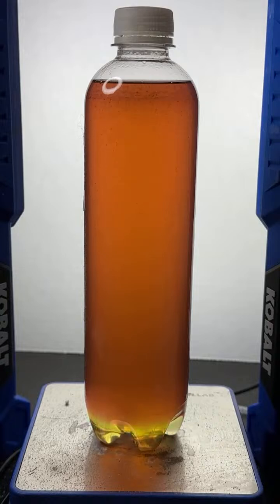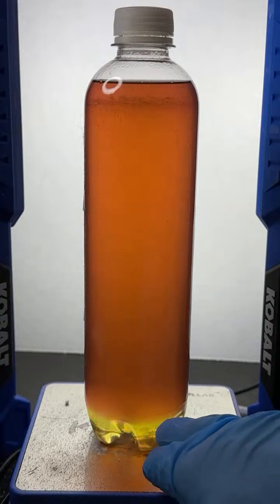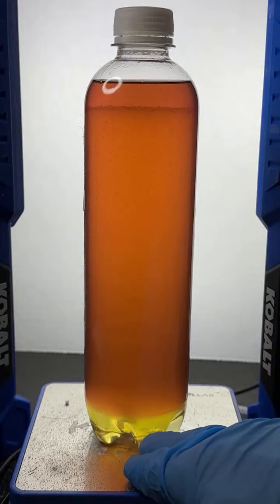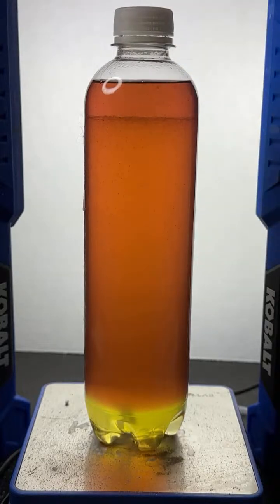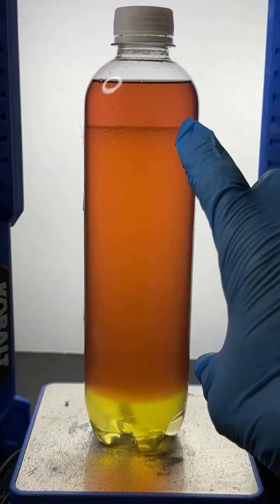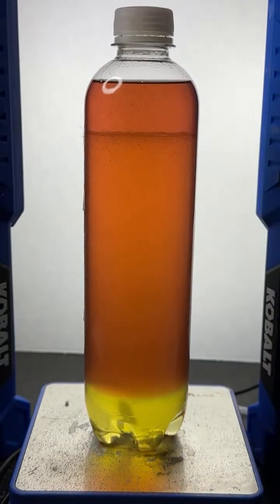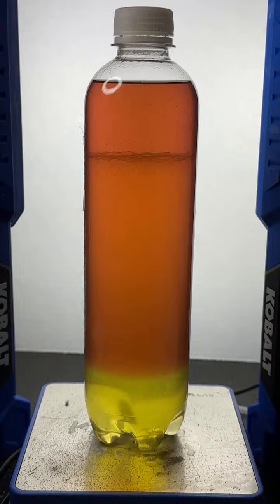Very easy to see the different colors now. Look at that. The saltwater layer is yellow. The alcohol layer is kind of like, to my eye, a dirty orange. And the emulsion layer, which is quite large right now, looks less dirty orange. Boy, you can really easily see the separation in this. Very easy to see the three different colors. Very pretty.